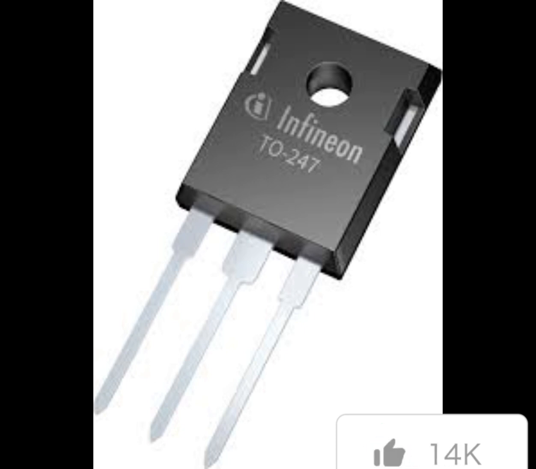This represents the initial offering in a series of planned releases as the company prepares to expand its SiC MOSFET portfolio, catering to diverse requirements in both through-hole and surface-mounted packages.